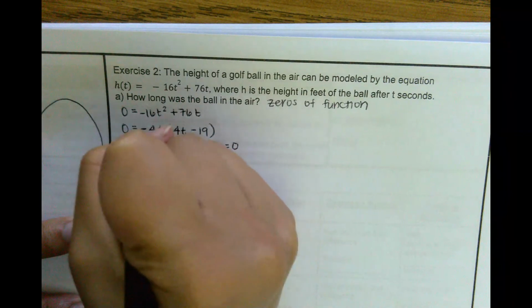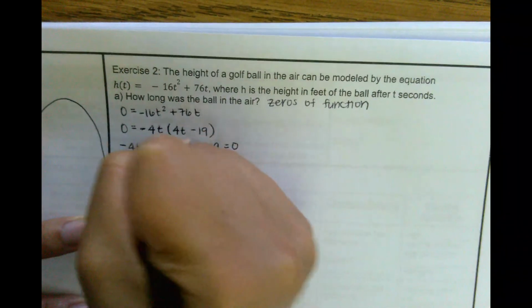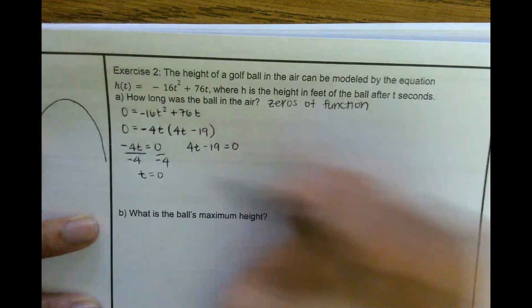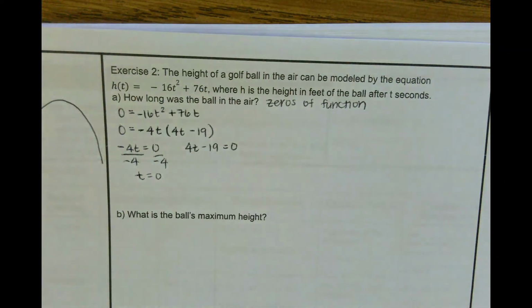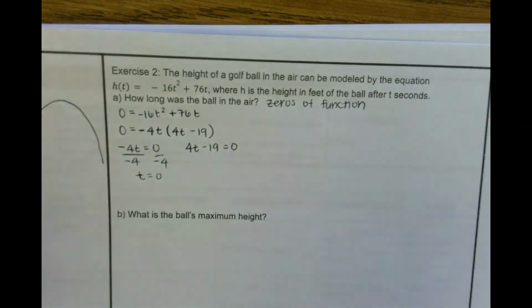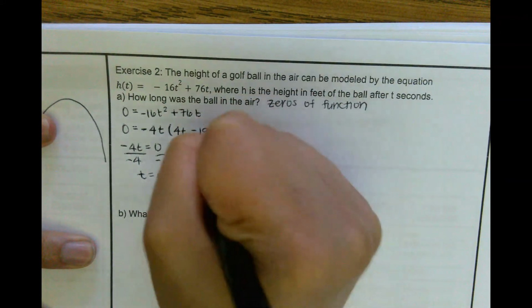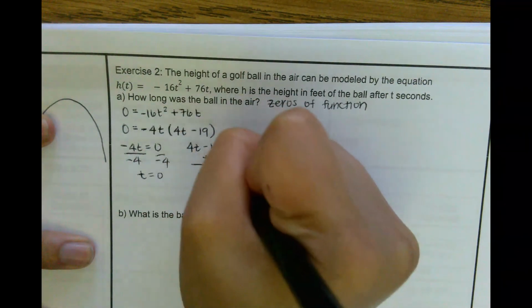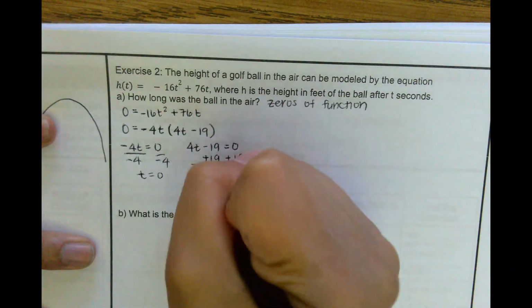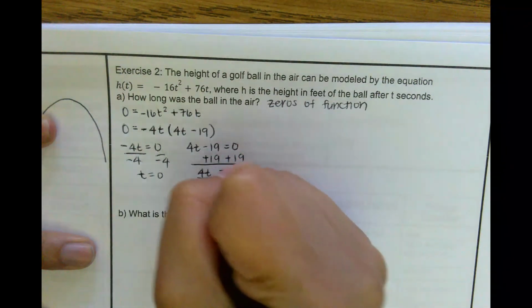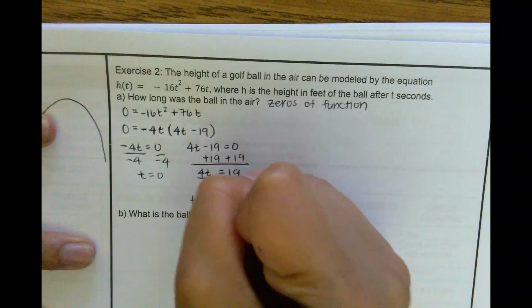Divide by negative 4 on both sides here. t equals 0, which makes sense that in the beginning the golf ball was on the floor. And then this one here, add 19, divided by 4. So t equals 19 over 4.